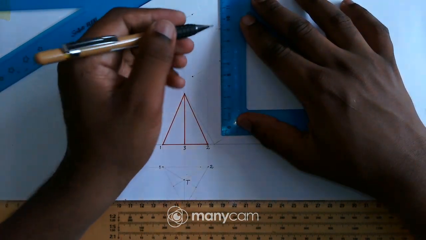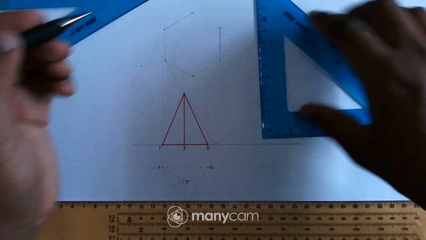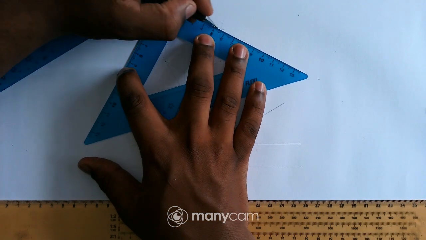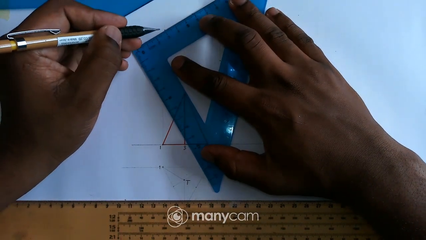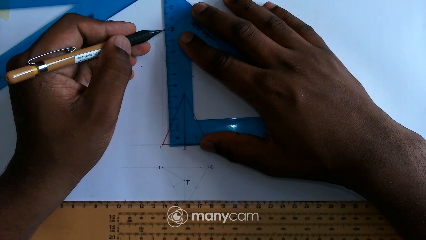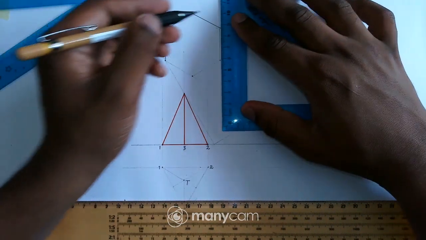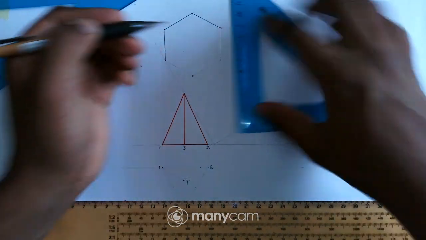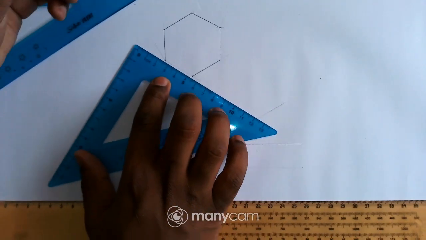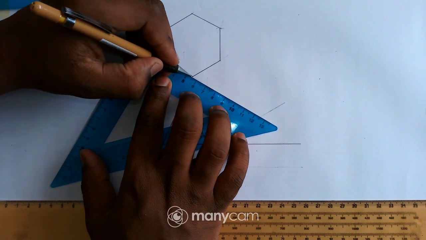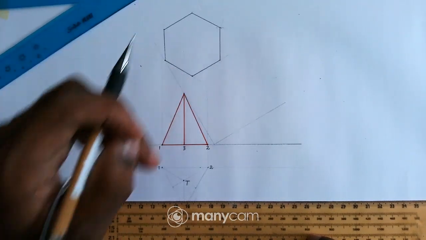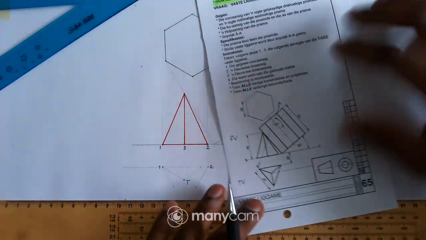Now I can connect the points like that, like that. Just like that. Okay, so now I do have my auxiliary view for the prism.